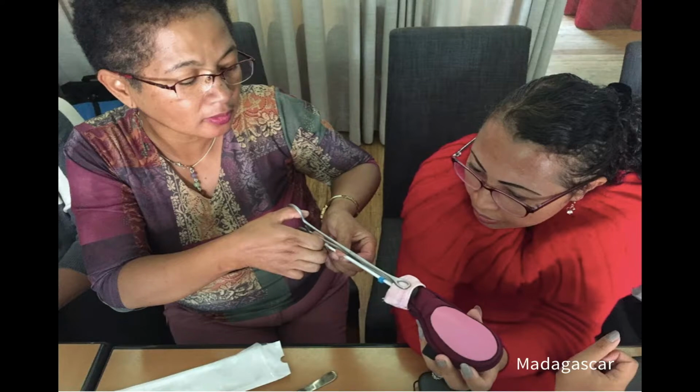So here's just an example. This was a Madagascar program where the hormonal IUD was a new method introduced into the country, and this training program that Dr. Goldthwaite ran was around ensuring providers knew how to initiate and use this method and how to provide education to people about this method.